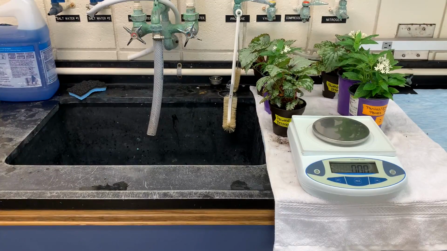5 minutes later. For the sake of consistency, I'm going to be taking the mass of these plants in the same order that I watered them. So we'll start with number 5, then 2, 4, 3, 1, and 6. And remember, you'll want to record this on your data sheet. So let's take the mass of plant 5.